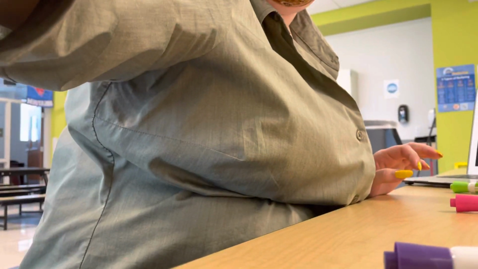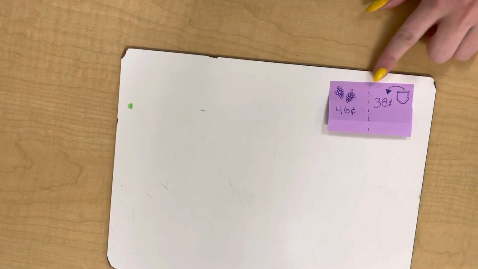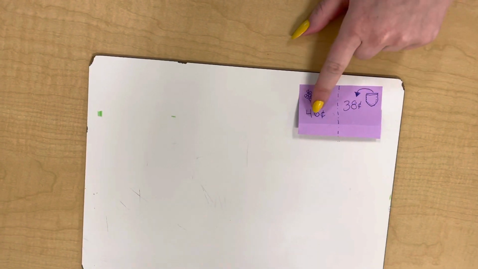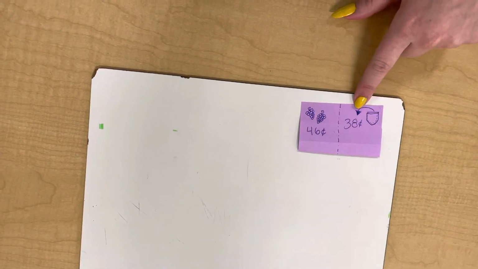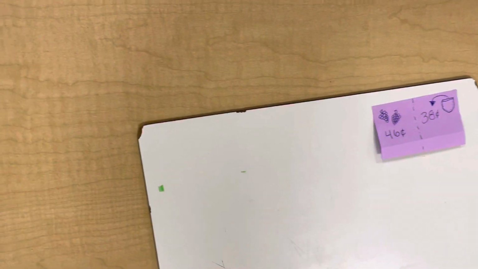So now I'm going to see if we can do one by yourself, okay? And if you need to do a tens and ones chart, you totally can, and you can use my whiteboard as well if you need. So what you have right here is you're trying to buy some grapes. How much do you see these grapes cost? 46 cents. So the grapes cost 46 cents, and in our pocket, we have, how many cents do you see? 38. Okay, I put them out here just so you can see.